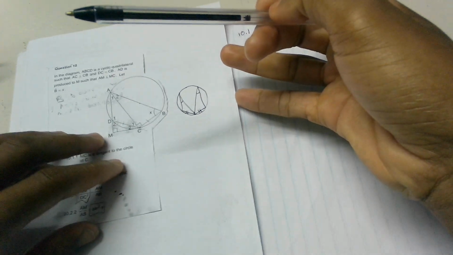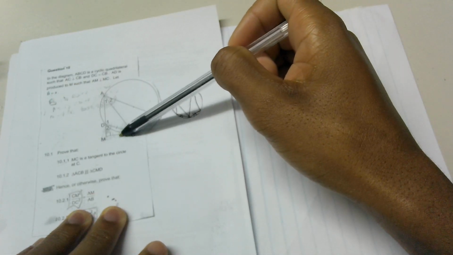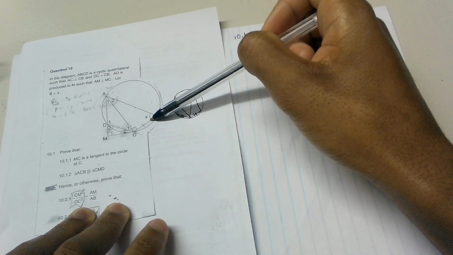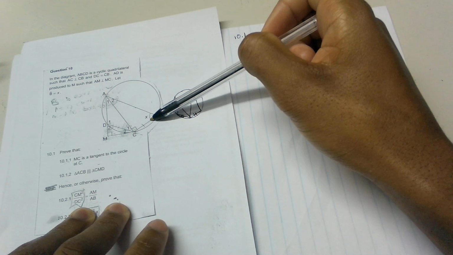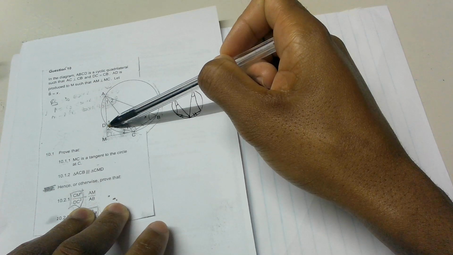Okay, I put this page over here. So this angle over here has to be equal to what? This angle. Does that make sense? Hope that makes a lot of sense. So we know that this one is equal to this one. Okay, we know that is equal to this one.